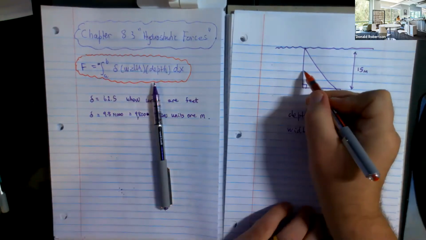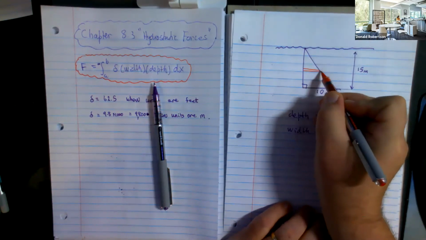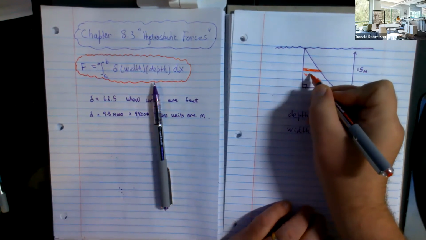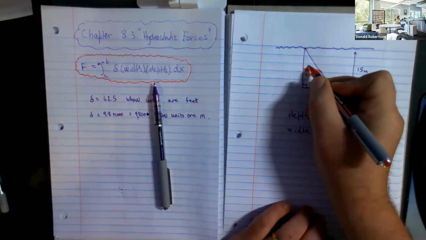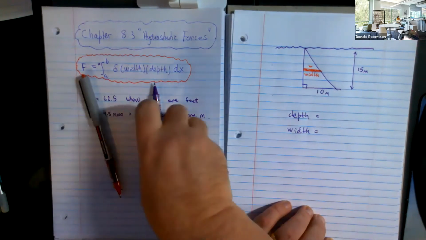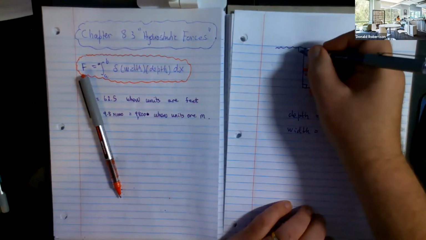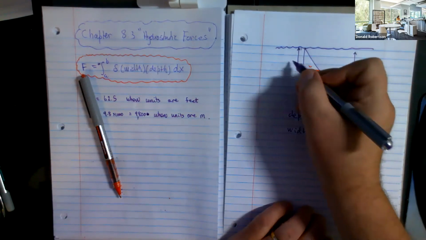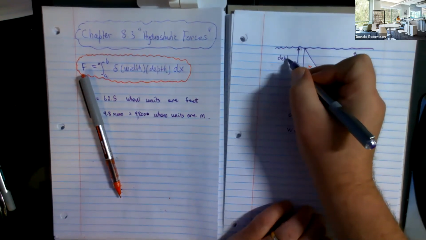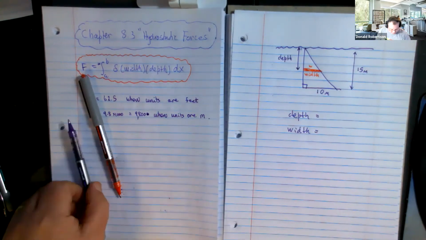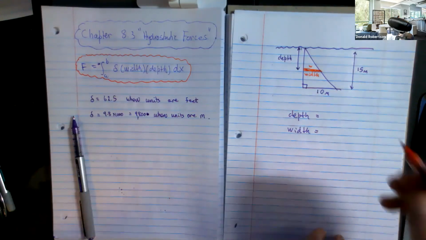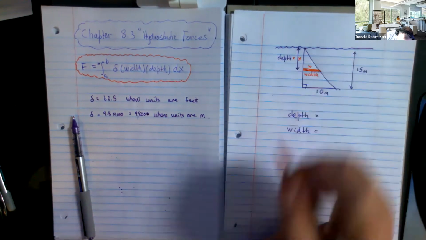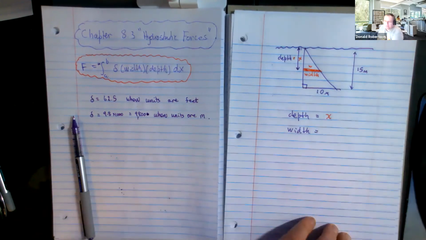So I randomly choose a horizontal strip about there, and that's going to be my width, which I'm going to call W. And I want the depth of that strip, this distance here, and I don't know what that distance is, so I'm going to call it X. So there's my depth, it's X.